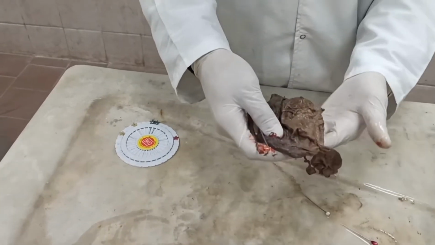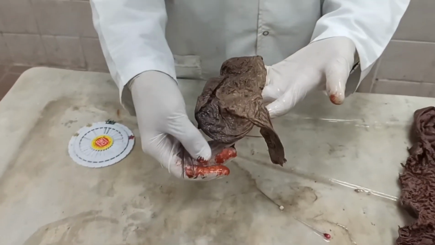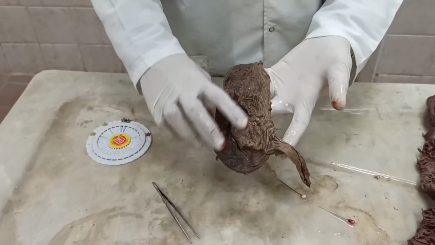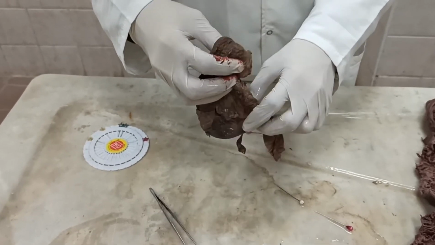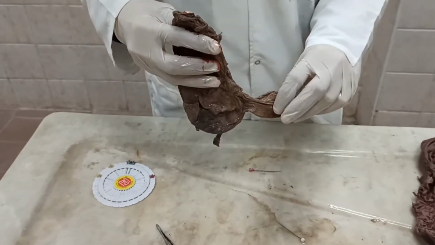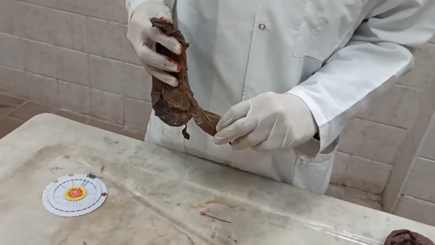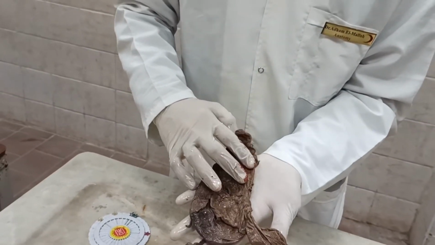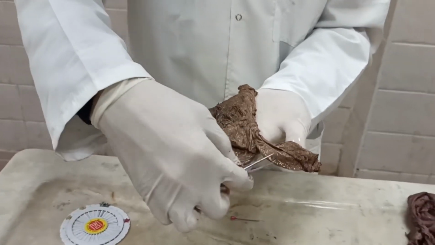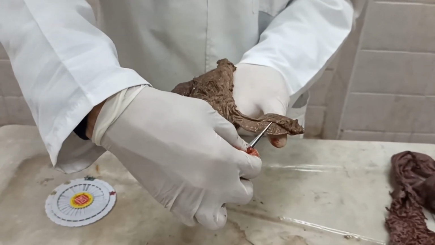The other specimen today is the ileocecal junction. First of all, I have to place the specimen in the anatomical position. As we know, the cecum is found in the right iliac fossa, in this place. Okay? So, we have three structures here. This part is the terminal part of the ileum.